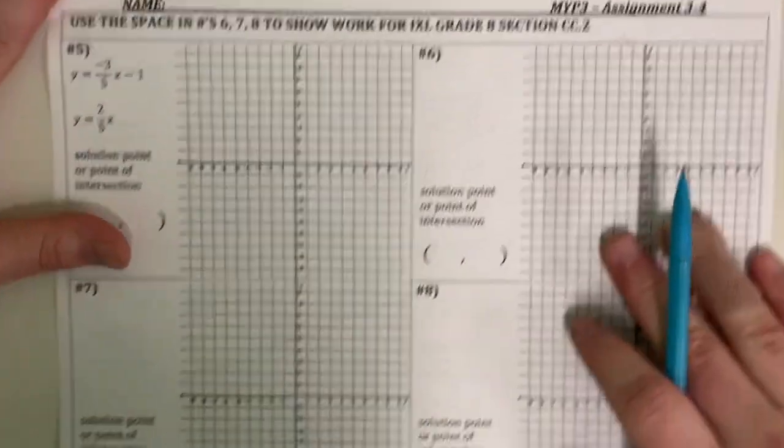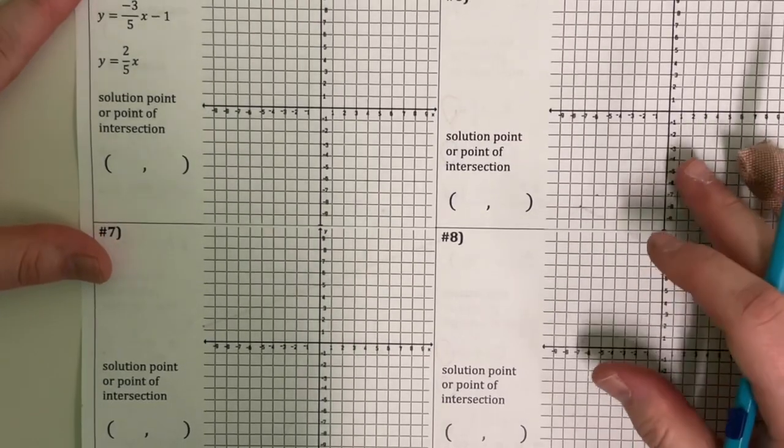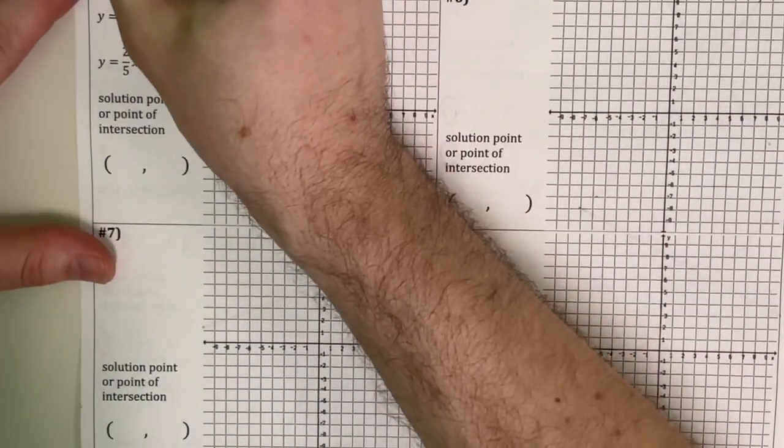On the back, last example that I'll show for you, and then I'll put you on your own. So last example.